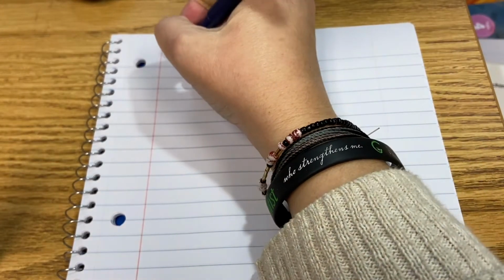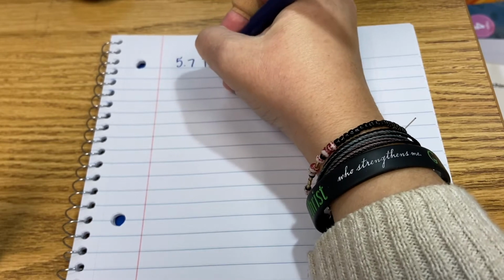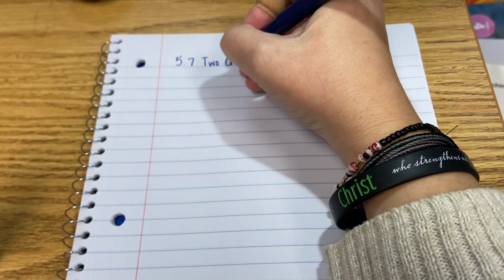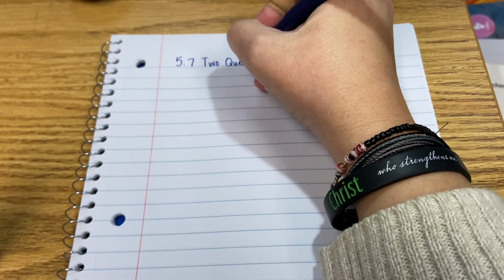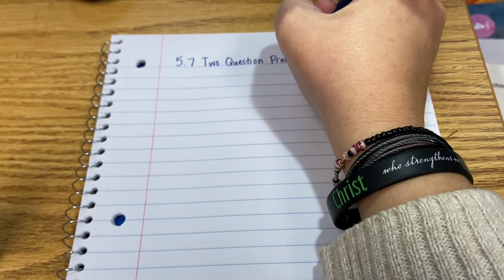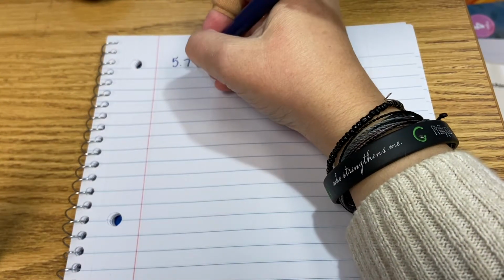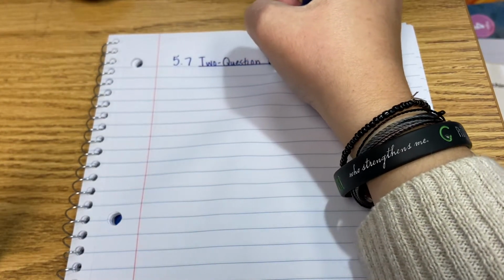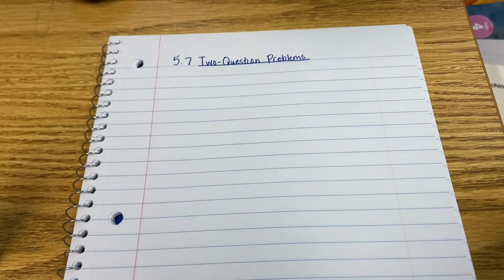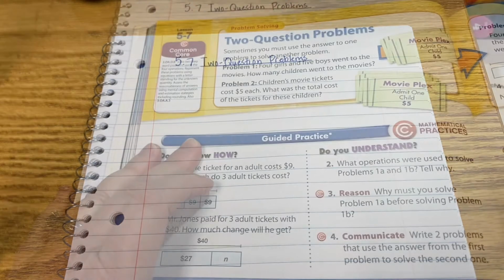Today's lesson is 5-7, 2-question problems. Now we have done 2-question word problems in morning math, and we've encountered them here and there in some of our word problem solving. But today is a special lesson dedicated to 2-question problems.